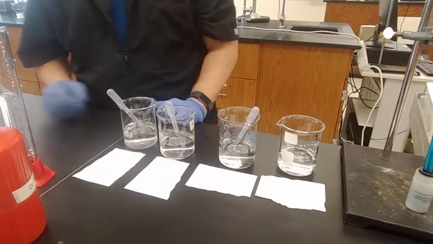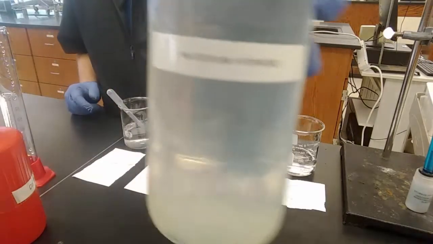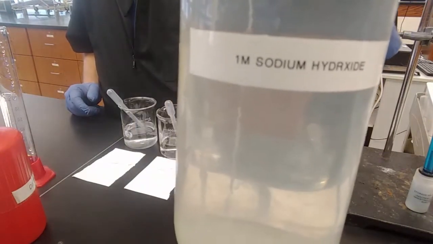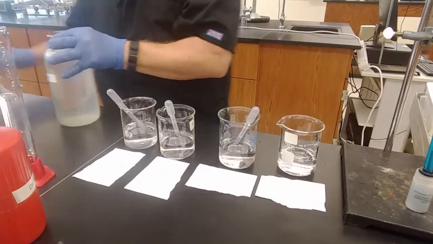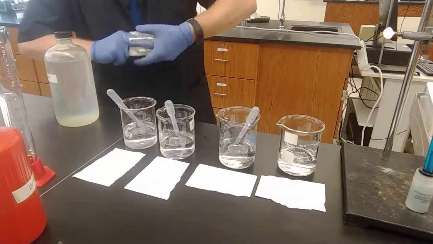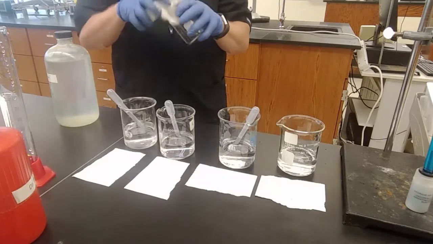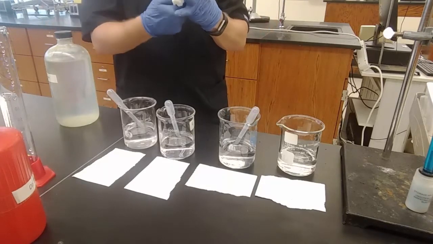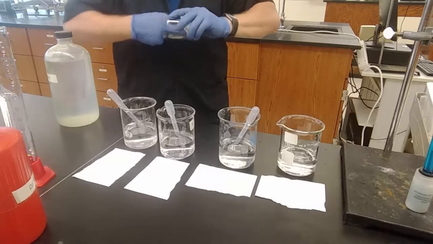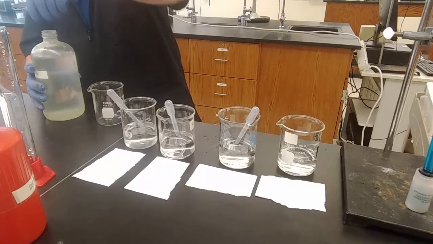About 100 milliliters of our base solution. I have 1 molar sodium hydroxide here. I'm going to put about 100 milliliters of that into yet another 250 milliliter beaker. Since it is a strong base, it is 1 mole per liter Na plus and 1 mole per liter OH minus. Strong electrolyte, going back to the light bulb experiment. And so, it fully ionizes in solution.